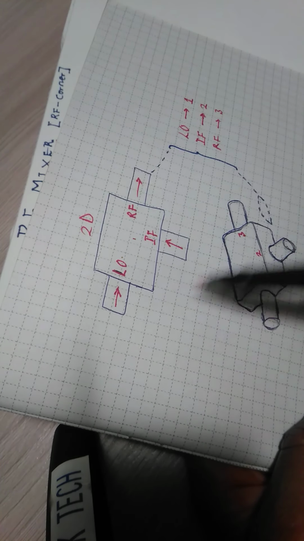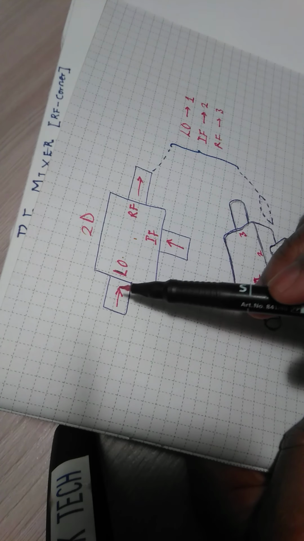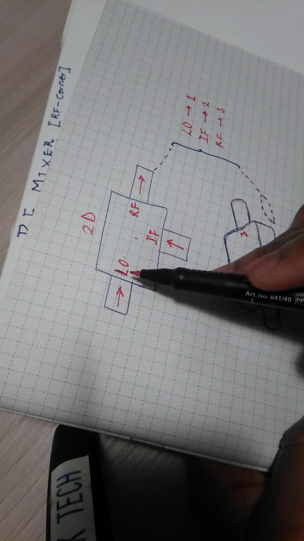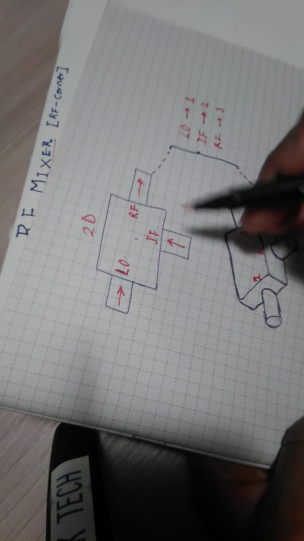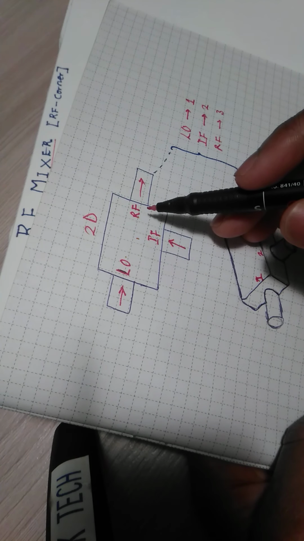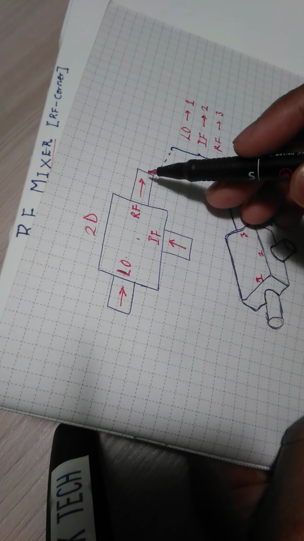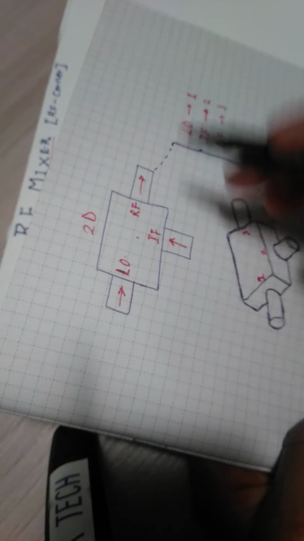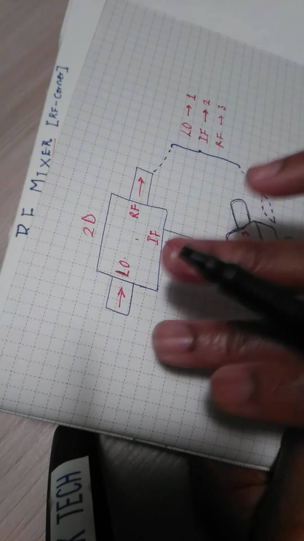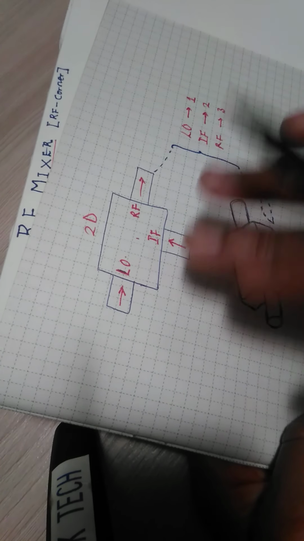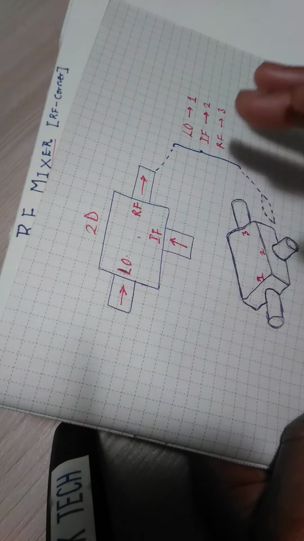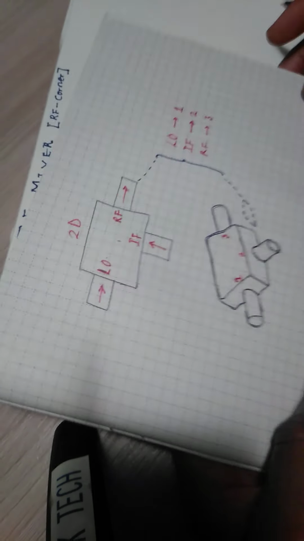So usually you have three ports of a mixer, and one port of it is the local oscillator. The second port is for intermediate frequency, and the third port is radio frequency, which is the output. And it could be the other way around. There are two types. When I take you back to the symbols, you will see that we could have different types of operations for mixers. It could be either up conversion or down conversion. This is one when we have it in 2D.